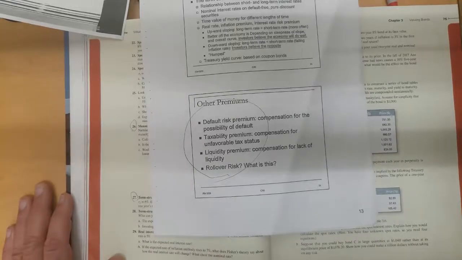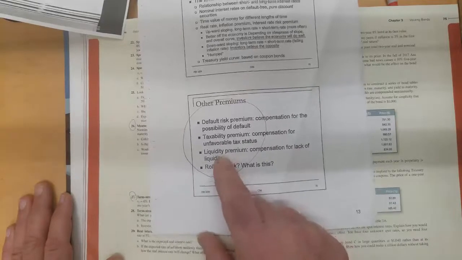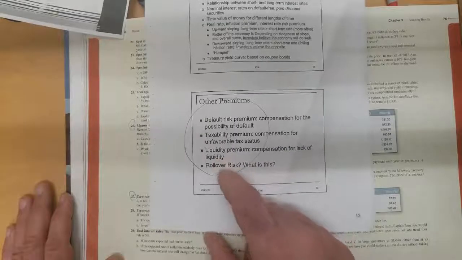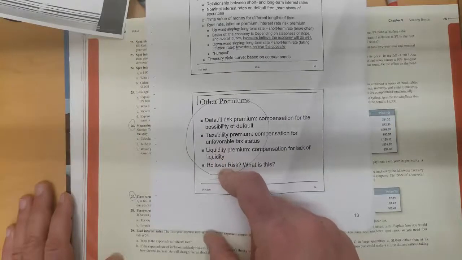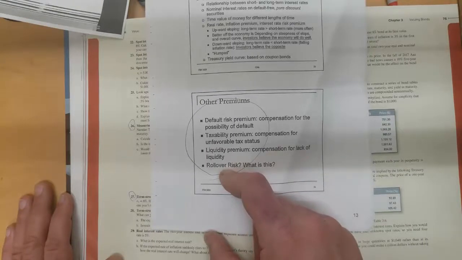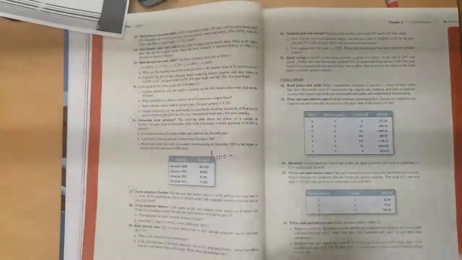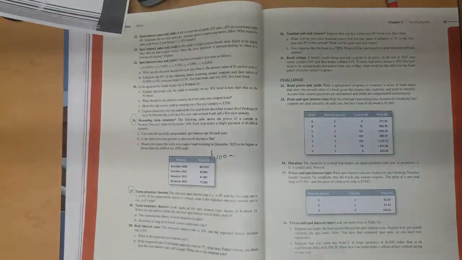Liquidity premium is compensation for lack of being able to sell, for example, a certain bond. Maybe there are not enough bonds for sale. Liquidity is a big problem in markets. Rollover risk: can we roll the bond over at the same interest rate and refinance, etc.? And there are others. Can we reinvest at the same rate? Those types of things.